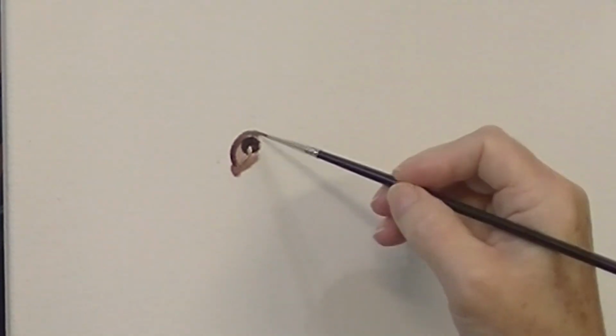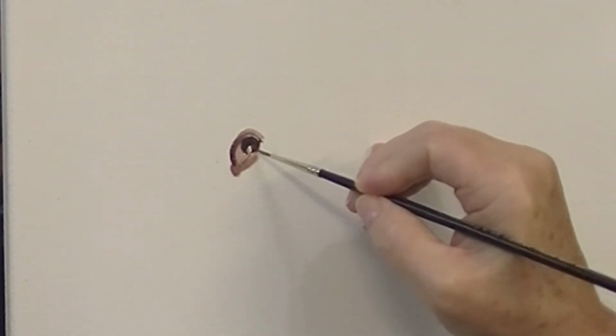So if you're using a computer monitor to view your reference from, it's helpful if your reference photo is the same size that you're going to be painting on your canvas. Later in the video, you'll see my actual setup.